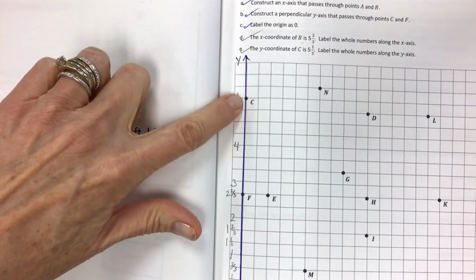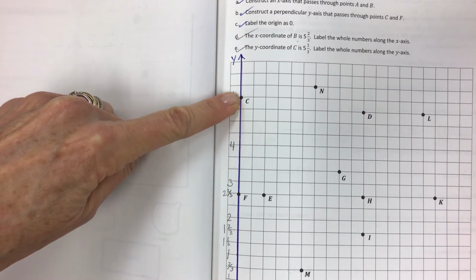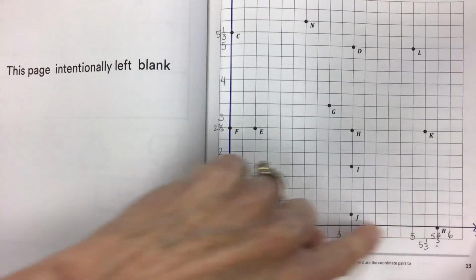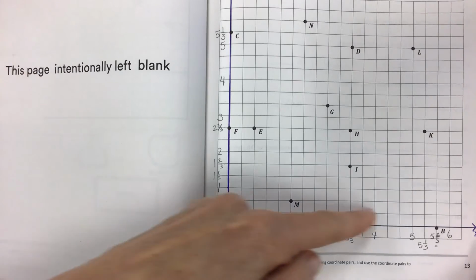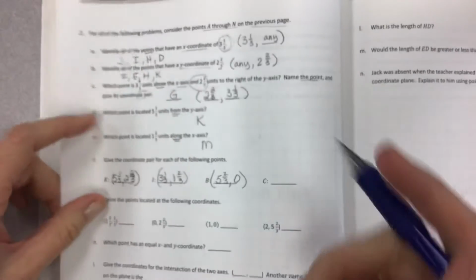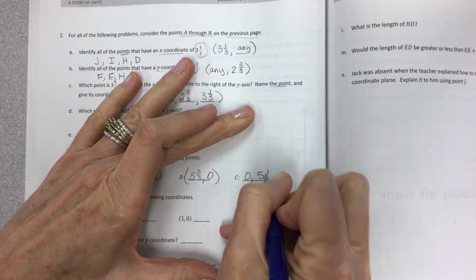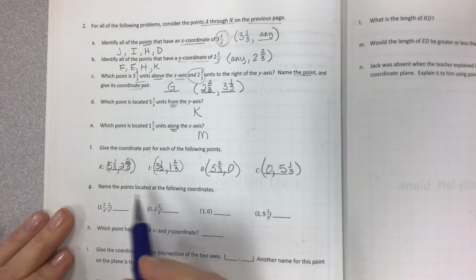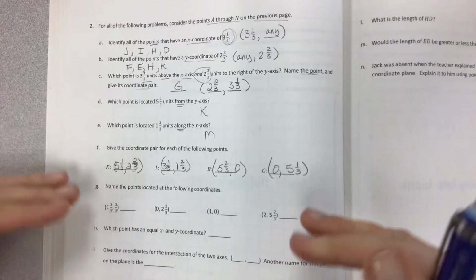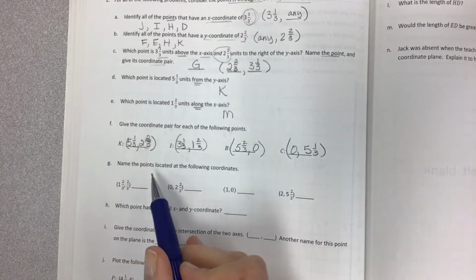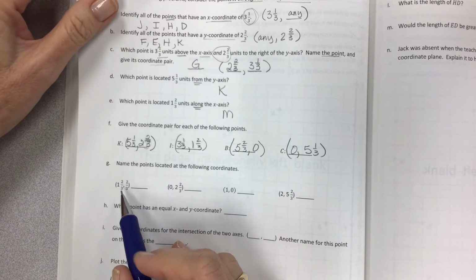Then point C is up here. That's the other one that we used for our graph to set it up. So this does not go anywhere on the x-axis. So for this one, the x is 0, and then we go up to 5 1/3 for y. Okay, so record that. Now, this is the opposite, and yet we're still using our coordinate pairs. We're going to find the points this time. So now it's like reading a map.